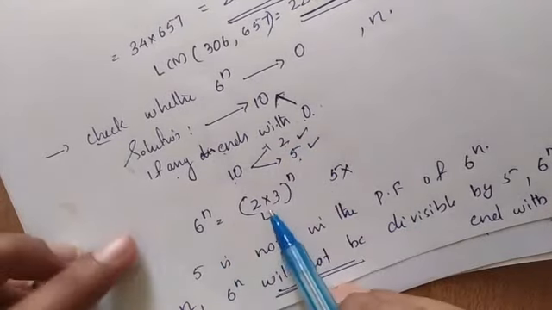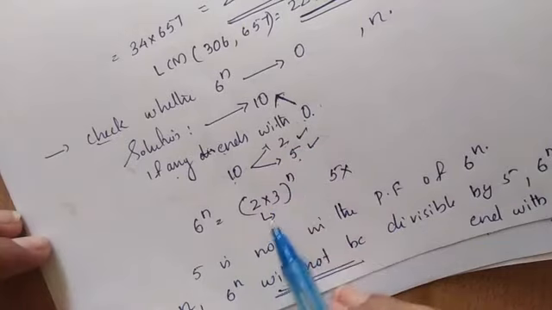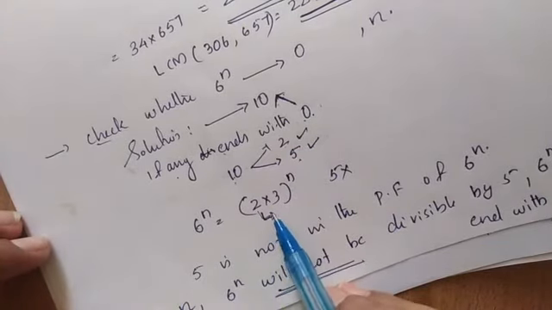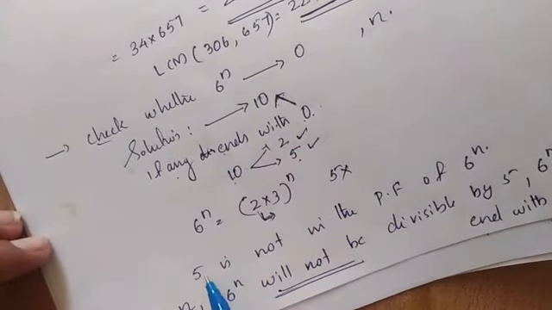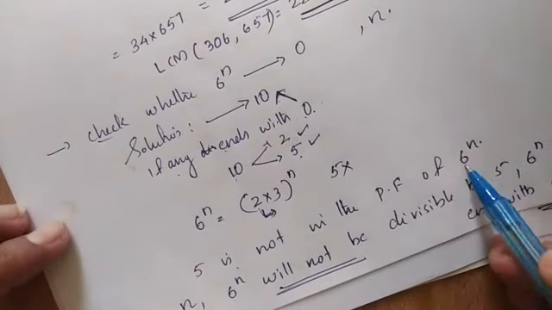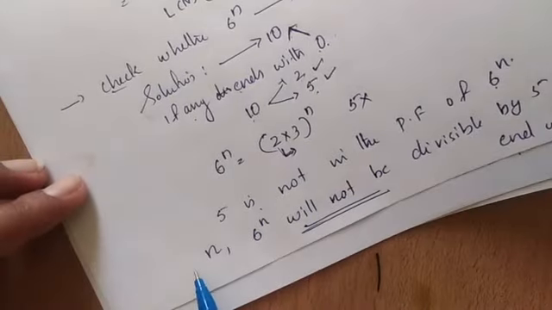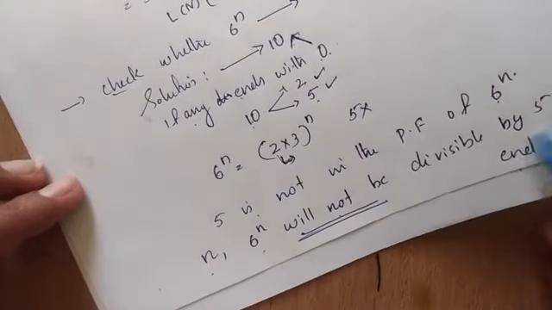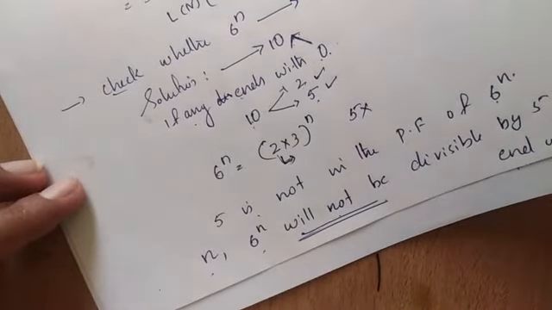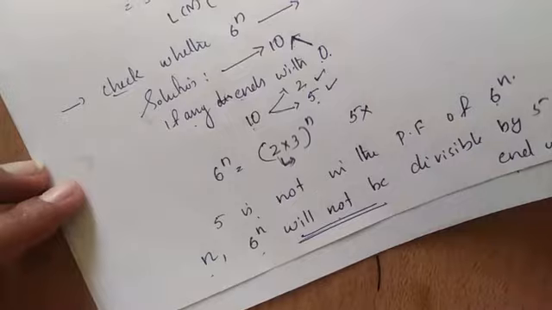But 6 raised to n is (2 into 3) the whole raised to n. It has 2 as the only factor. So 5 is not in the prime factorization of 6 raised to n. So for any natural number, 6 raised to n will not be divisible by 5, and 6 raised to n cannot end with the digit 0.